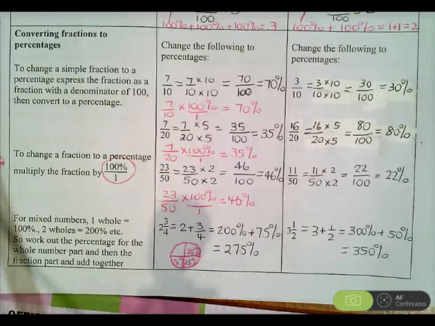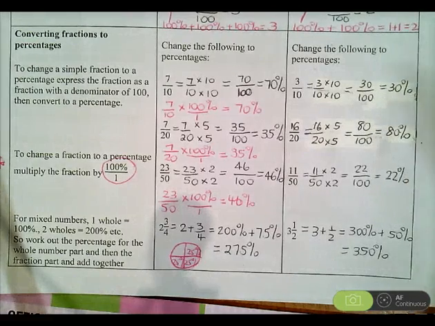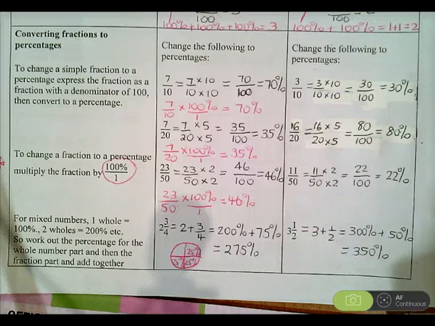Okay. Now you could have also done any of those by multiplying your fractions by 100%. But if you do not have a calculator that you can use, this really is the best method to use. Okay, we're going to go to the second page now.